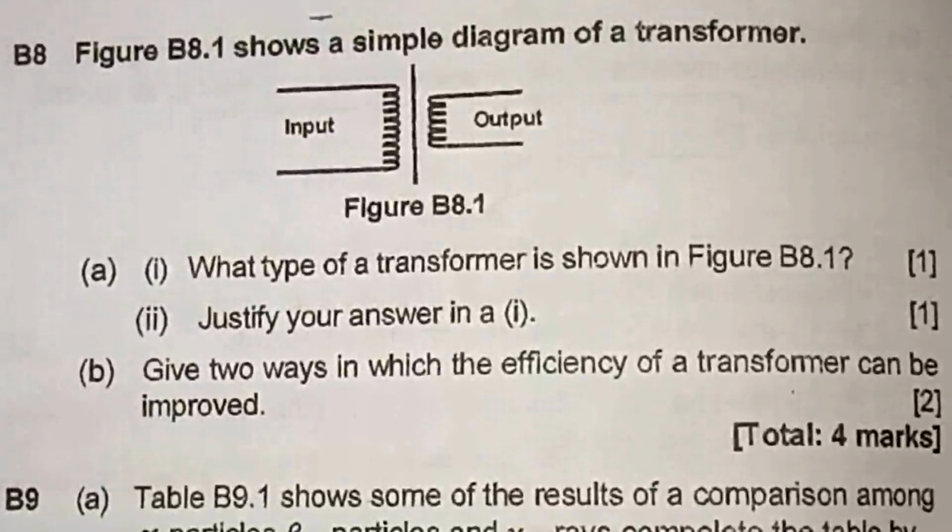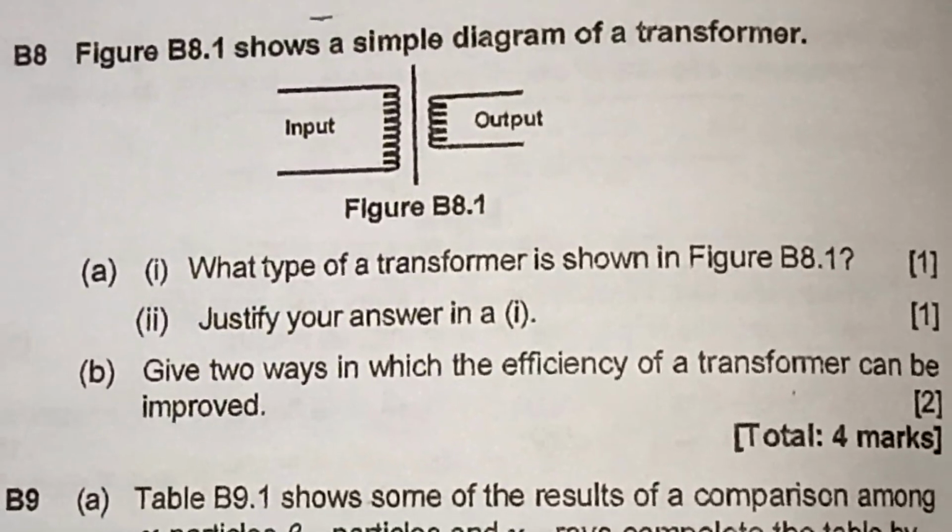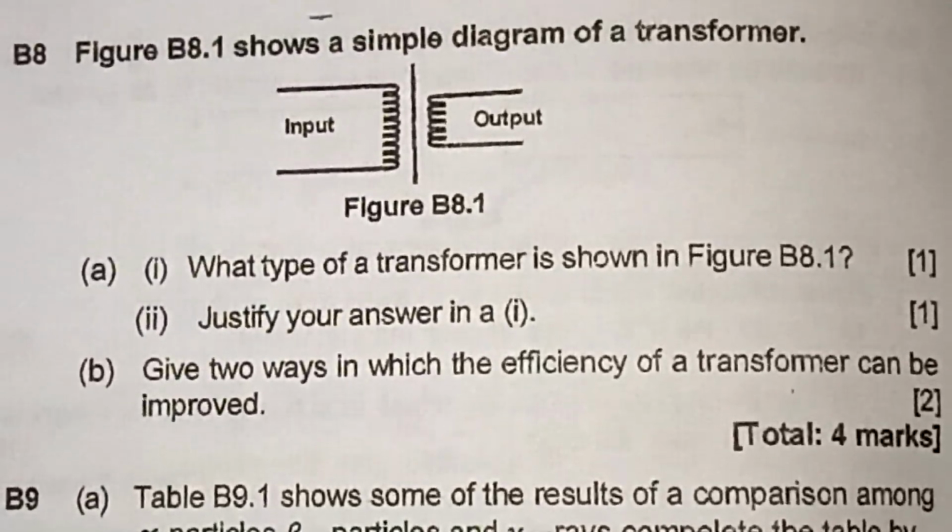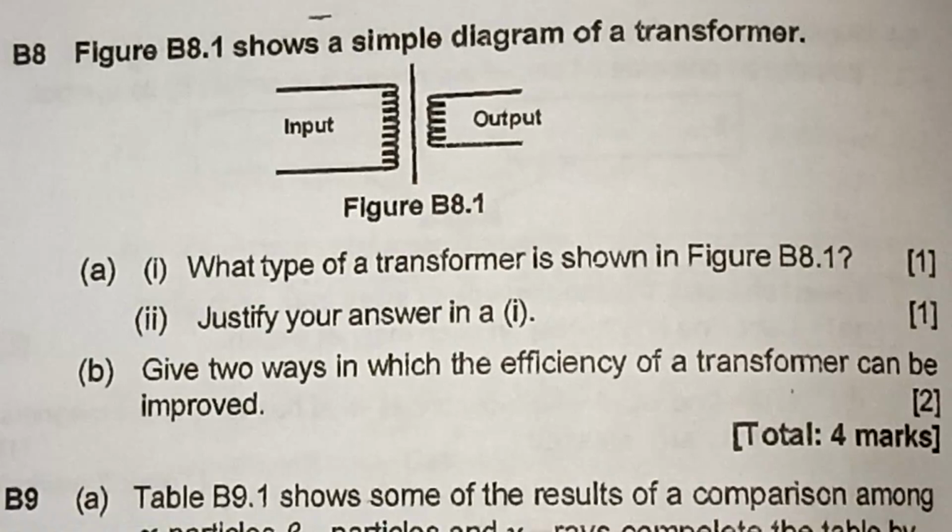Let's look at this question, which is coming from transformers, which can be under electricity. The question reads: Figure B8.1 shows a simple diagram of a transformer. So you can literally see this Figure B8.1.